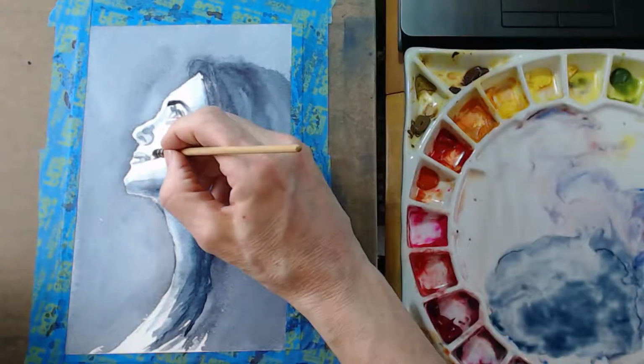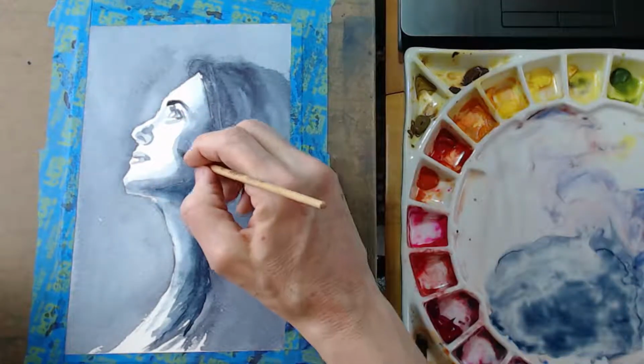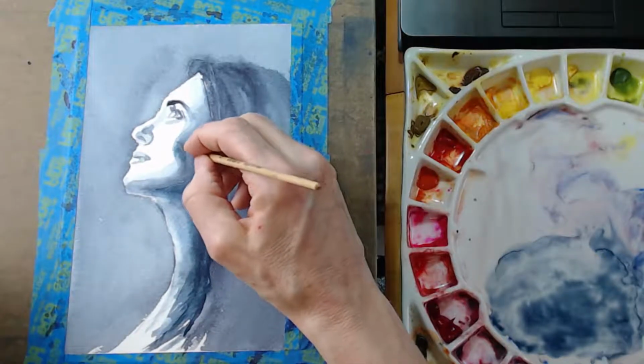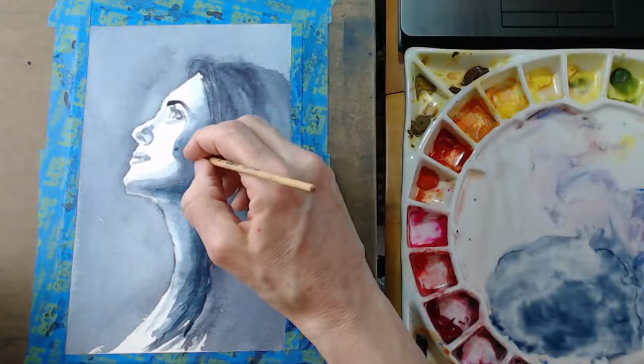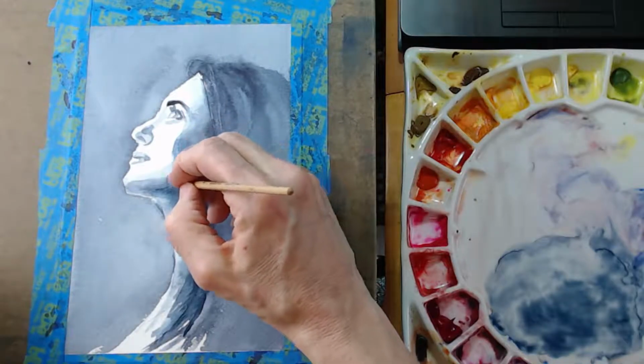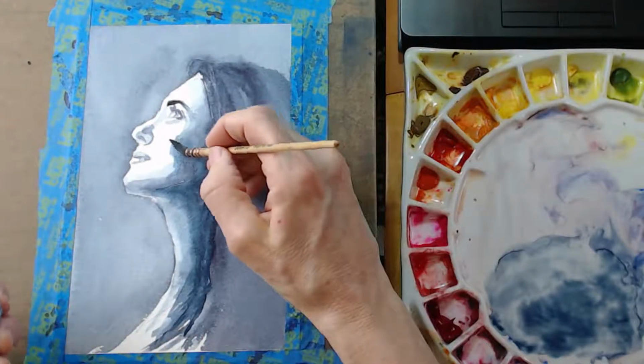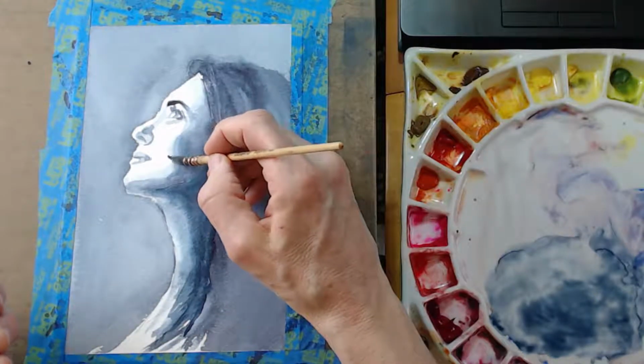Yeah, there's a need for a little more gradual, kind of the same problem here that I was just dealing with on the neck, where I kind of left a pretty strong line here, and I would like that to be softer.